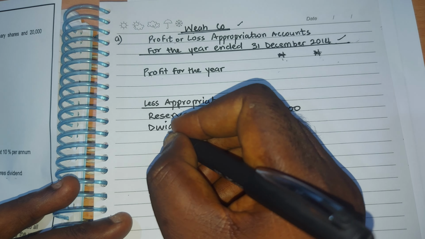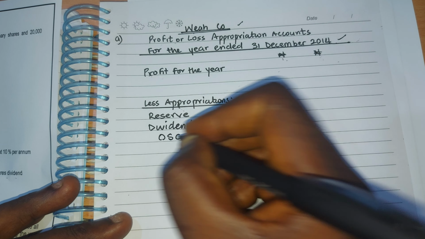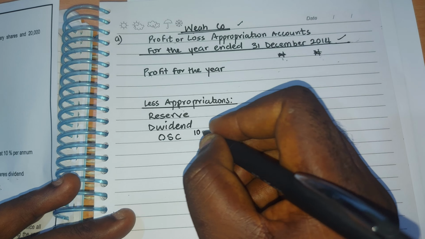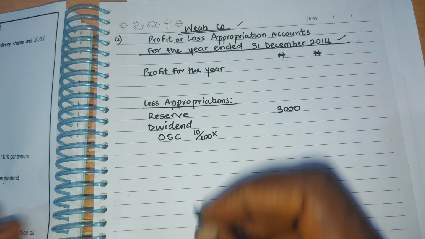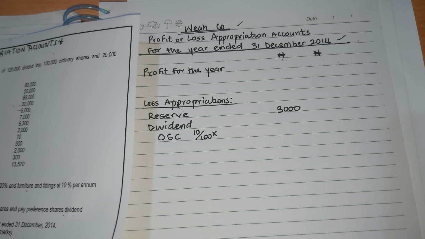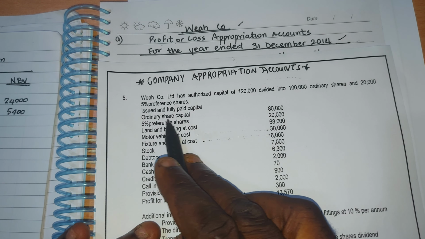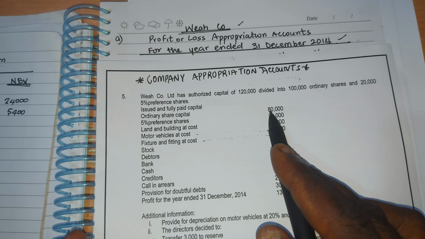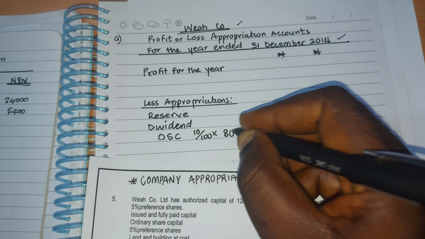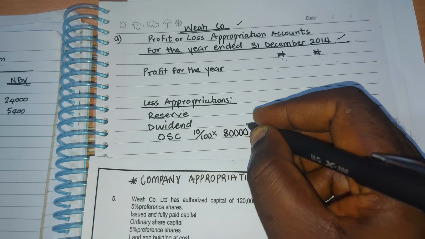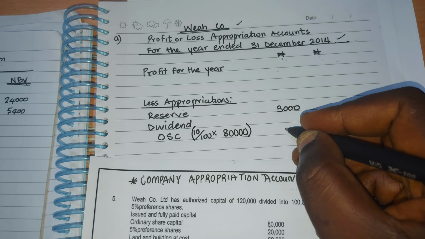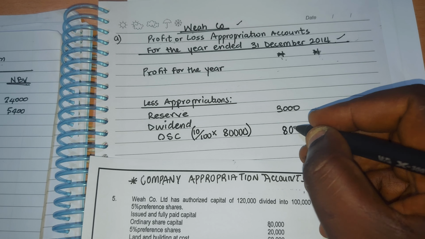That is, we have the ordinary share capital dividend, and it is 10%. That's 10 over 100 multiplied by the cost of ordinary share capital. That is 80,000, so you have your 80,000 in brackets, and that is 8,000.